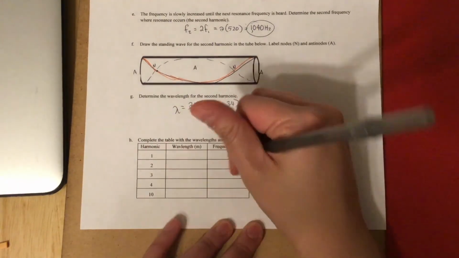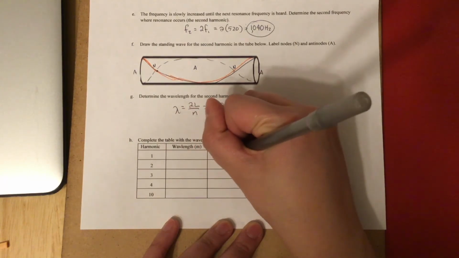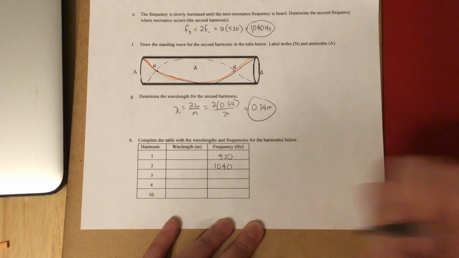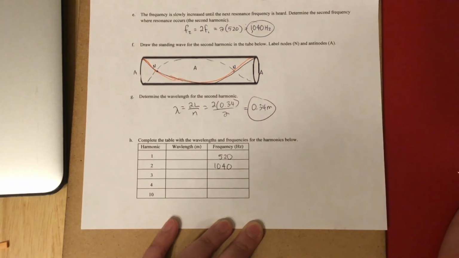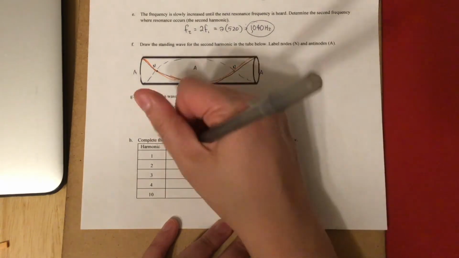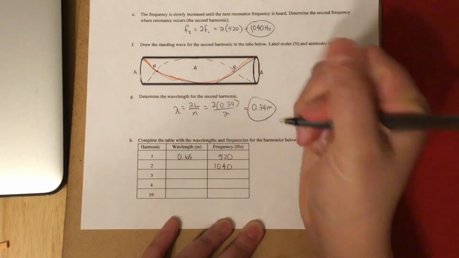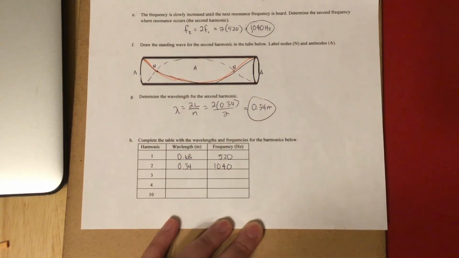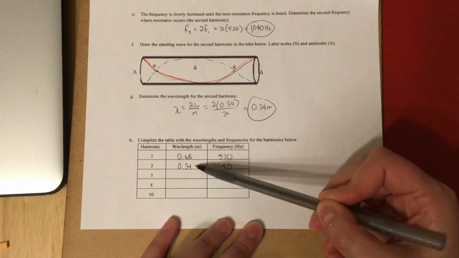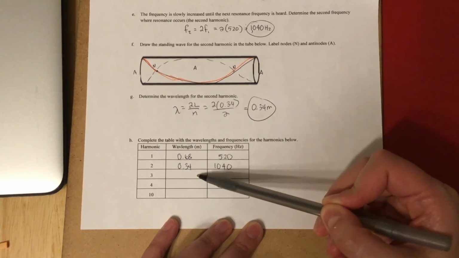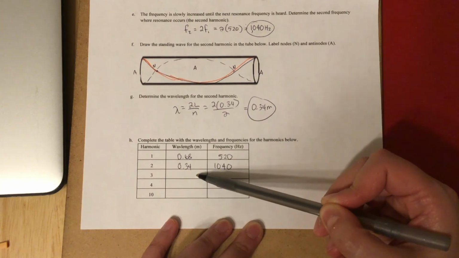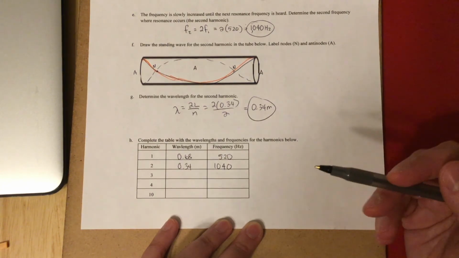So our frequencies are multiples of each other. So that's 520, 1040, etc. And our wavelengths should be getting shorter and shorter. 0.68, 0.34. I had a student the other day look at this pattern and say, does that mean the next wavelength is going to be 0.34 divided by 2? And that's not quite right.